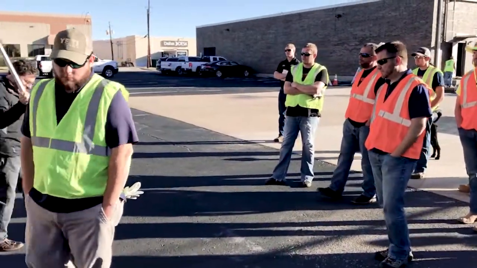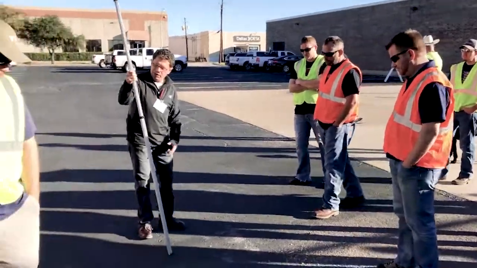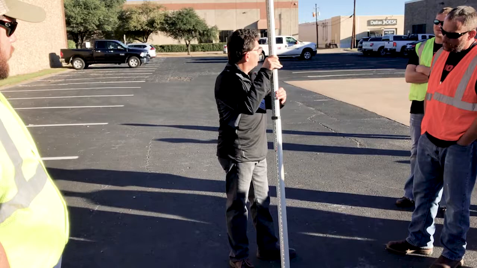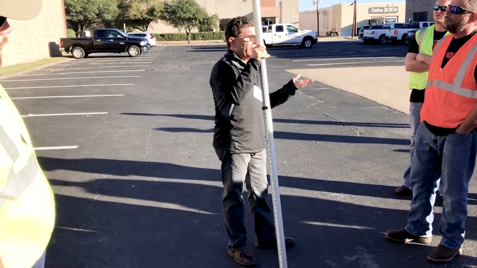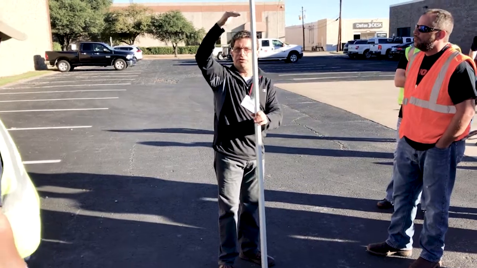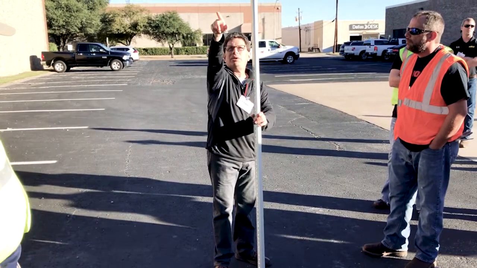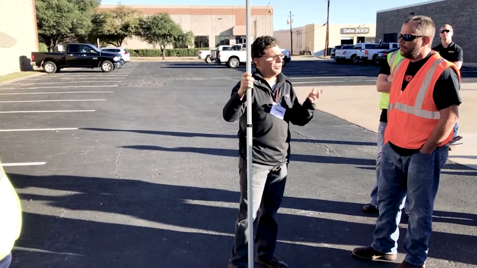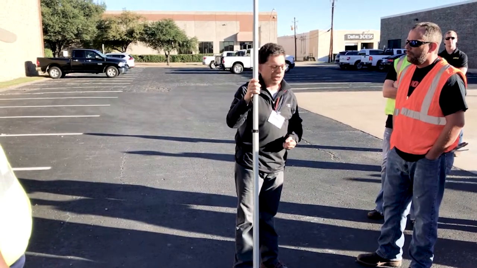But when you're talking about grade rods, just keep in mind they come in a couple different styles. One is aluminum, like this grade rod. Fiberglass is common, especially when they get into 25, 35, 40 feet, because you don't want to hit those lines and fry yourself. So fiberglass for the longer length grade rods is more common.